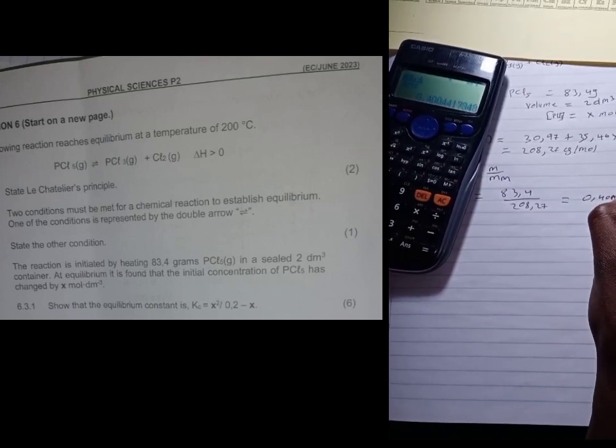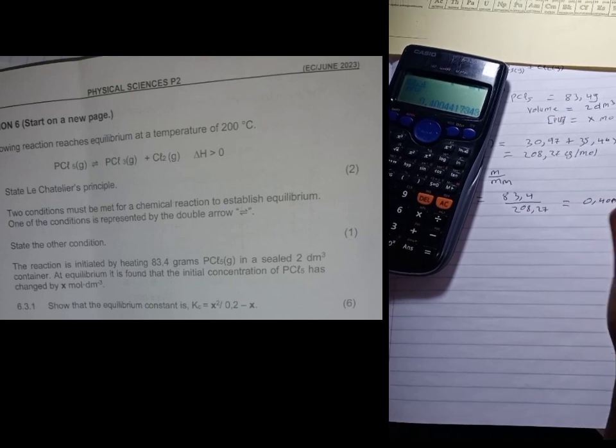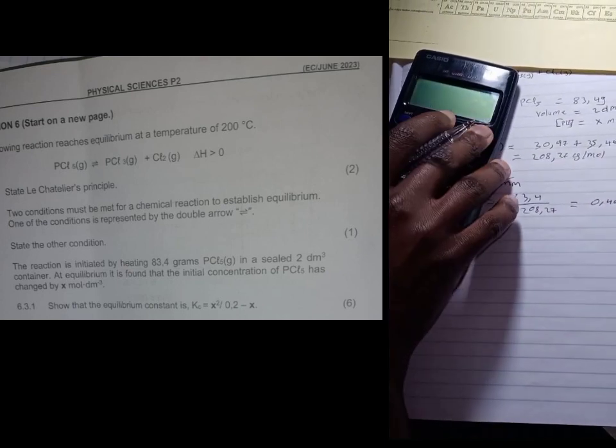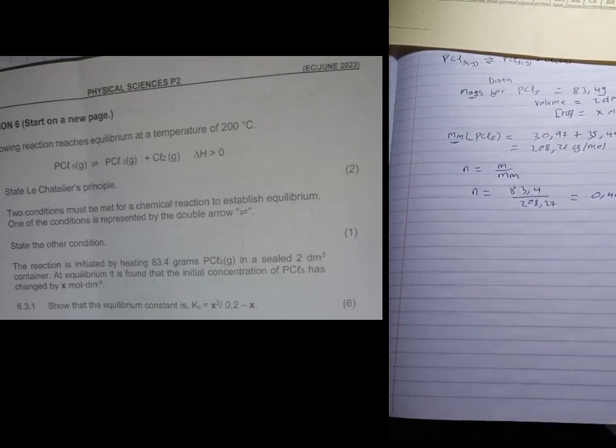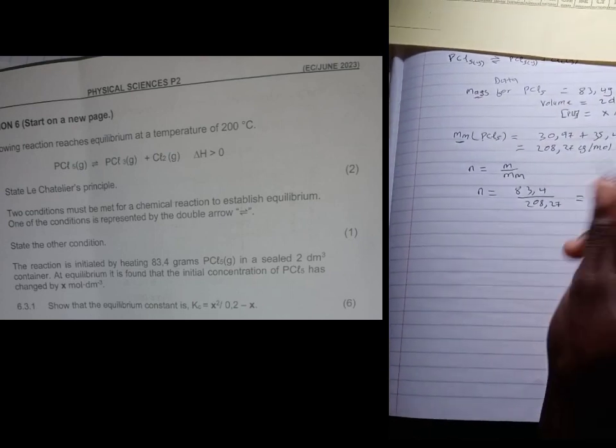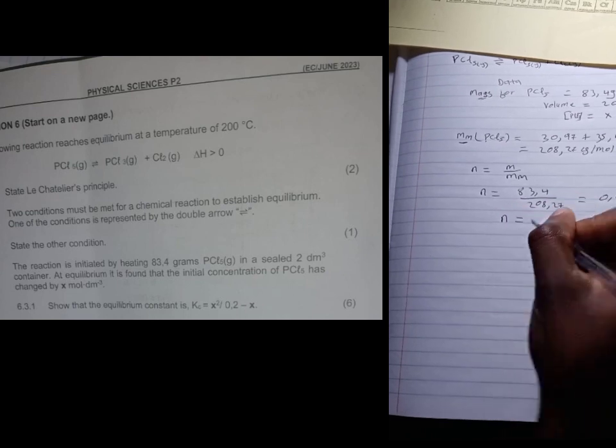We are trying to take the significant figures here, so let's take two significant figures. So it's 0.40 mole. This is our number of moles.